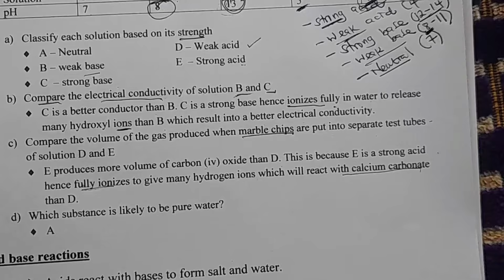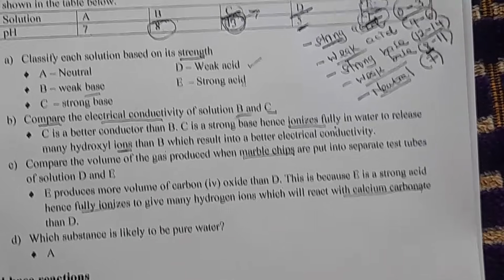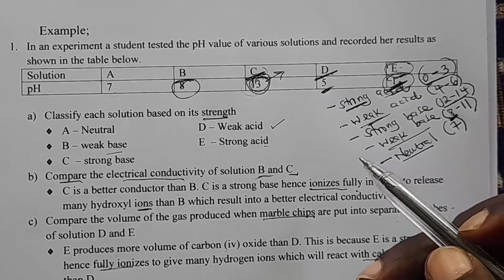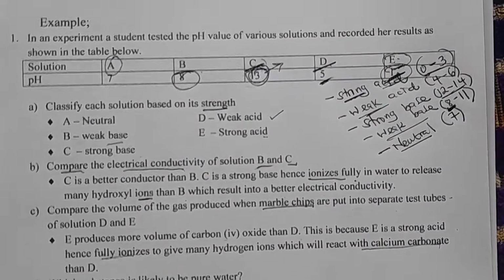So if you're told which substance is likely to be pure water, that means which one is a neutral solution. That's what they're asking us. So it will be solution A.